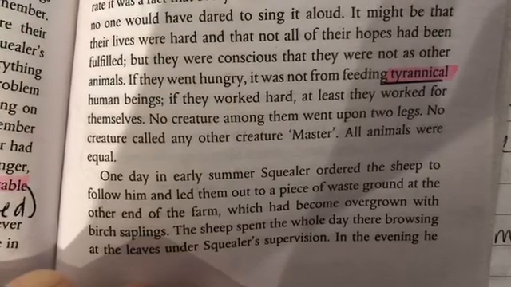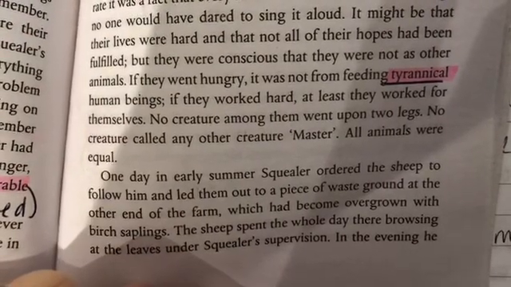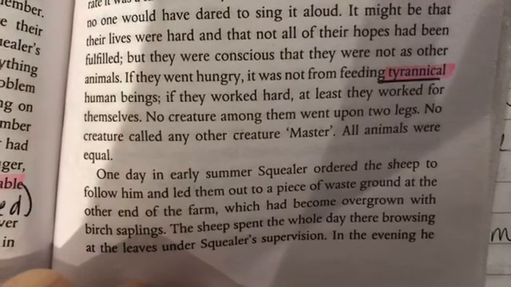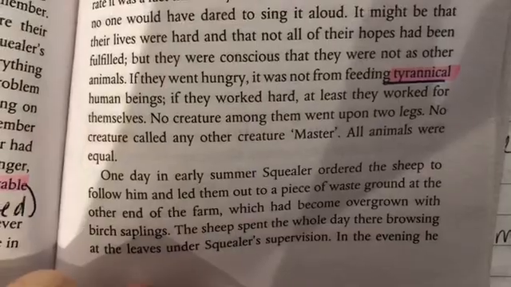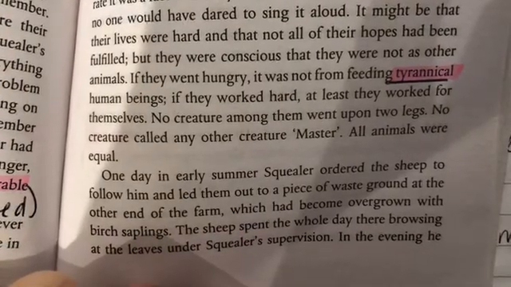to a piece of wasteland at the other end of the farm, which had become overgrown with birch saplings. The sheep spent the whole day there browsing at the leaves under Squealer's supervision.